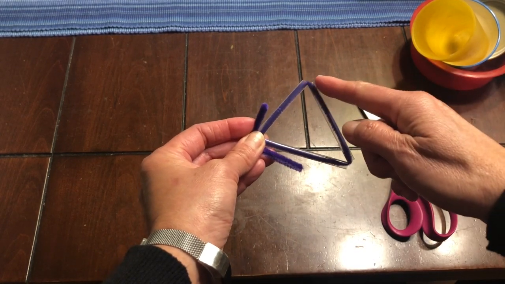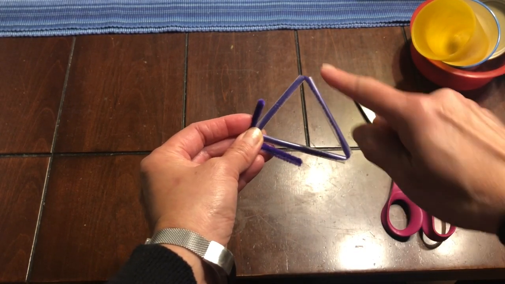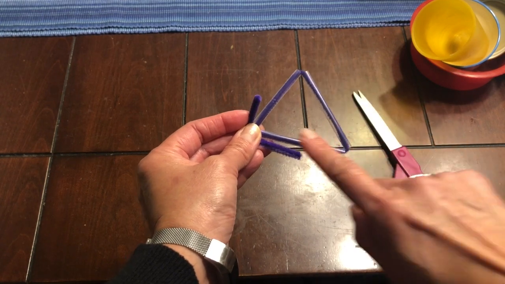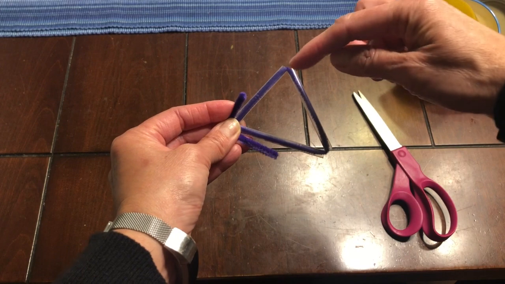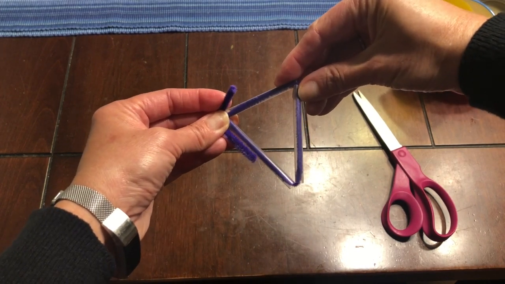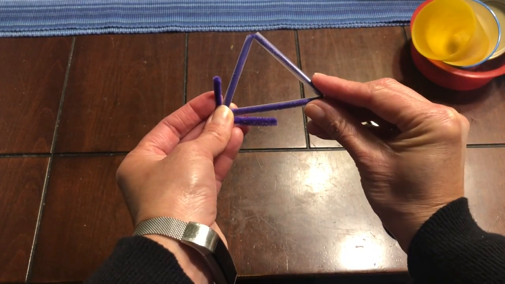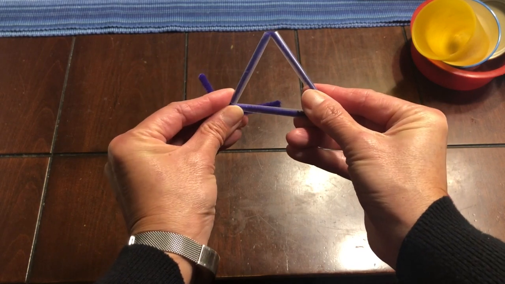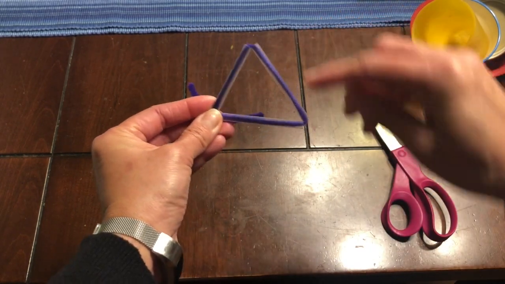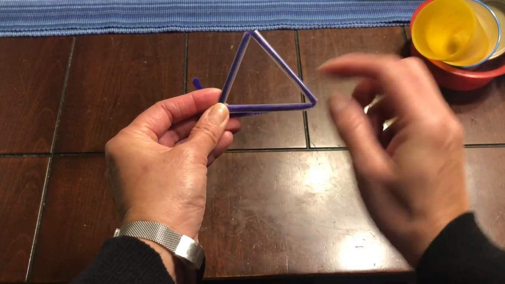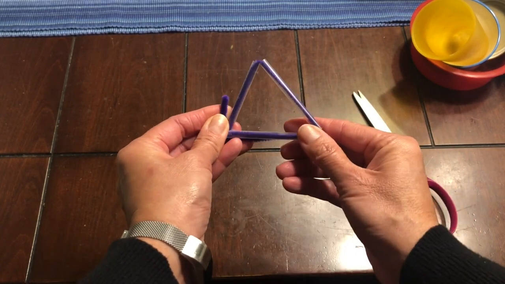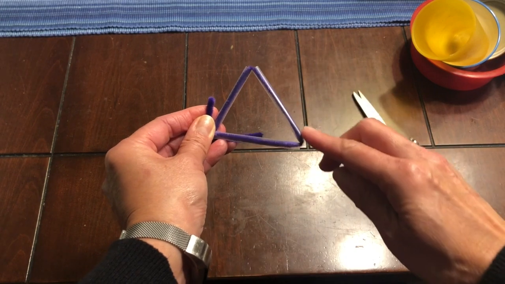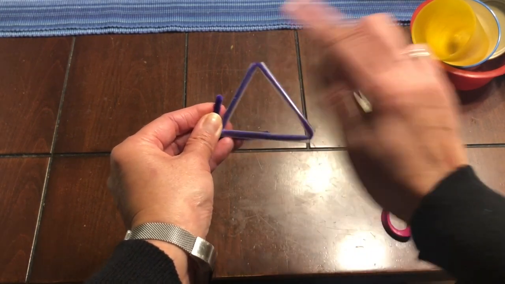What's special about a triangle? Well, triangles have 3 sides. There's 1 side, 2 sides, 3 sides. And it has 3 corners. See, here's 3 corners. There's 1 corner, here's 2 corners, and here's a 3rd corner. It has the point in each of the corners. So this is my triangle. Your triangle might look different, and that's fine. It's still a triangle as long as it has 3 sides and 3 corners.